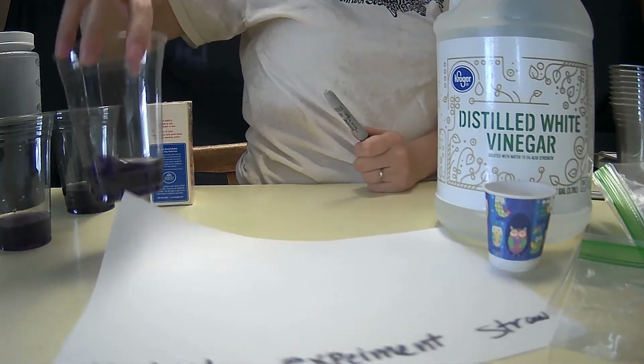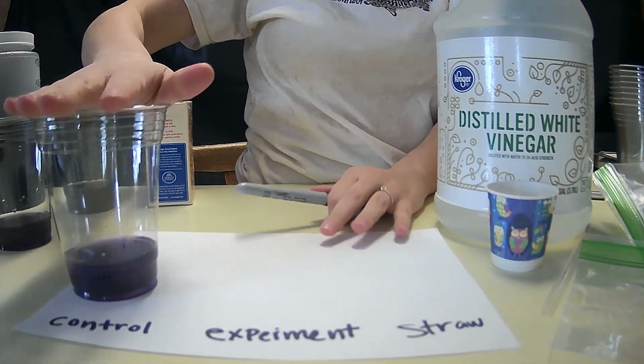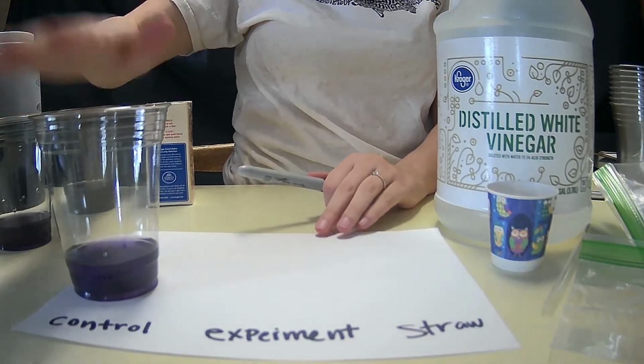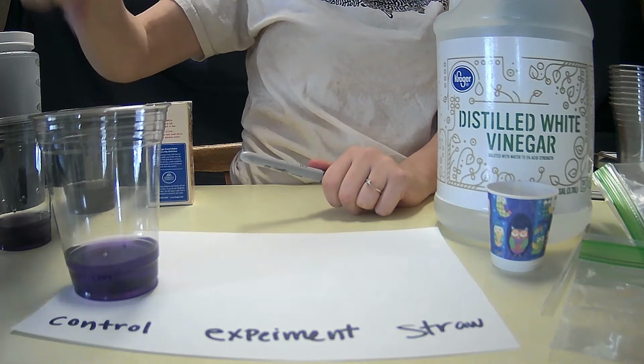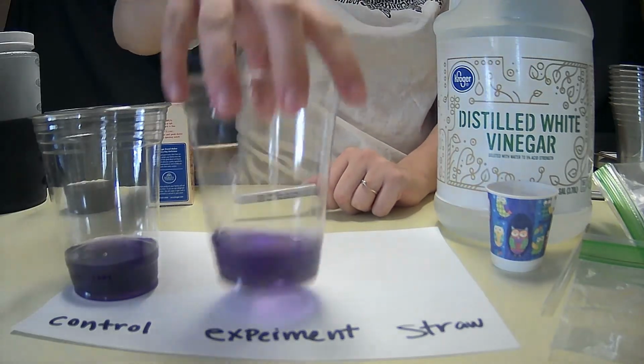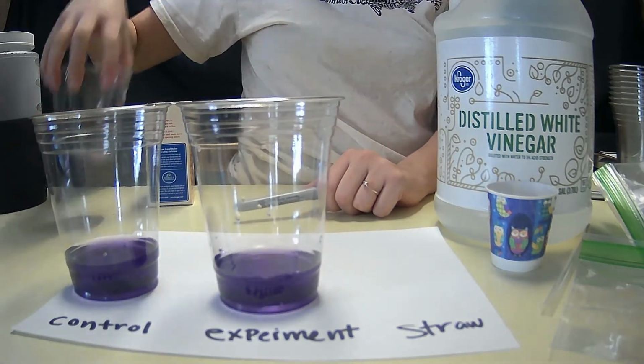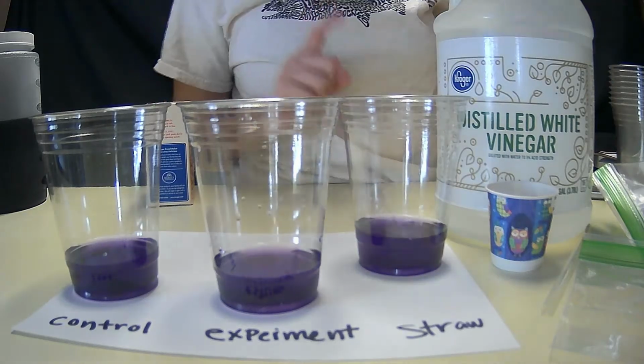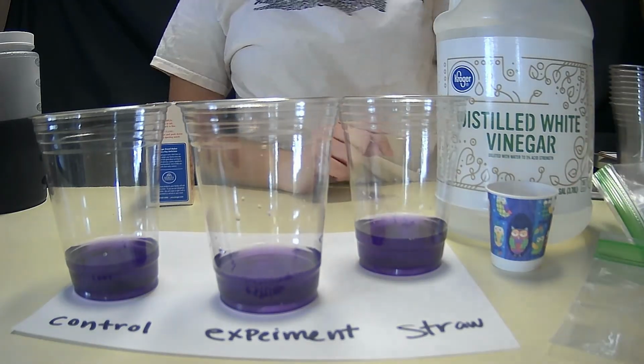I'm going to place my cups. Controls in experiments never change, so we're not going to touch this cup. This is the cup that we're going to compare the water color to. Then we're going to have our experimental cup and then a straw cup. I don't know if I said it before, but you also need a straw.